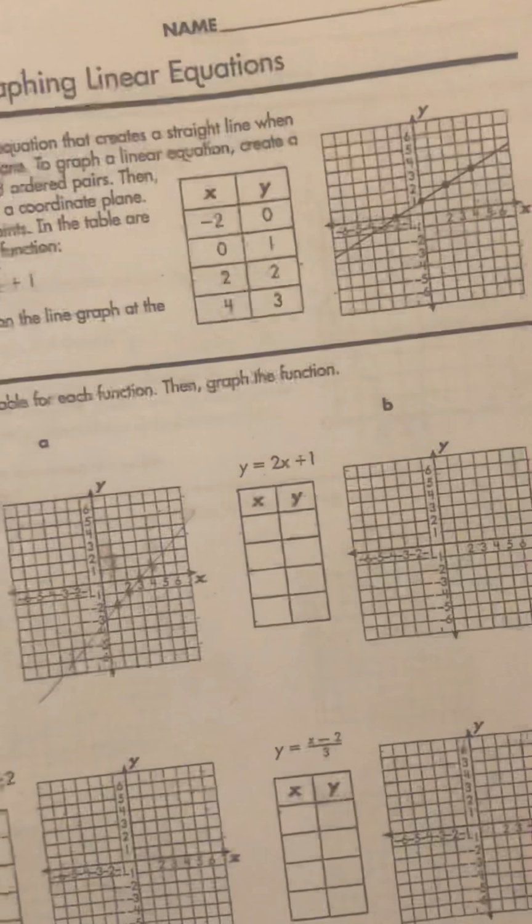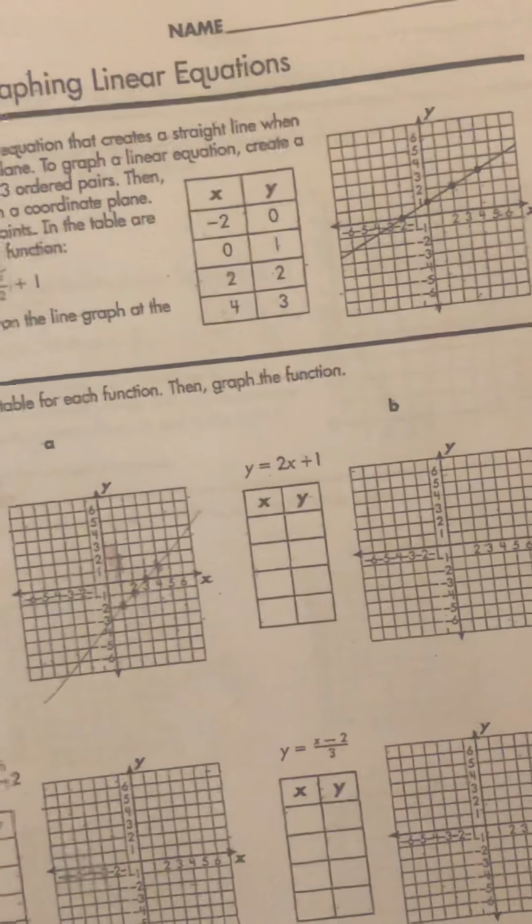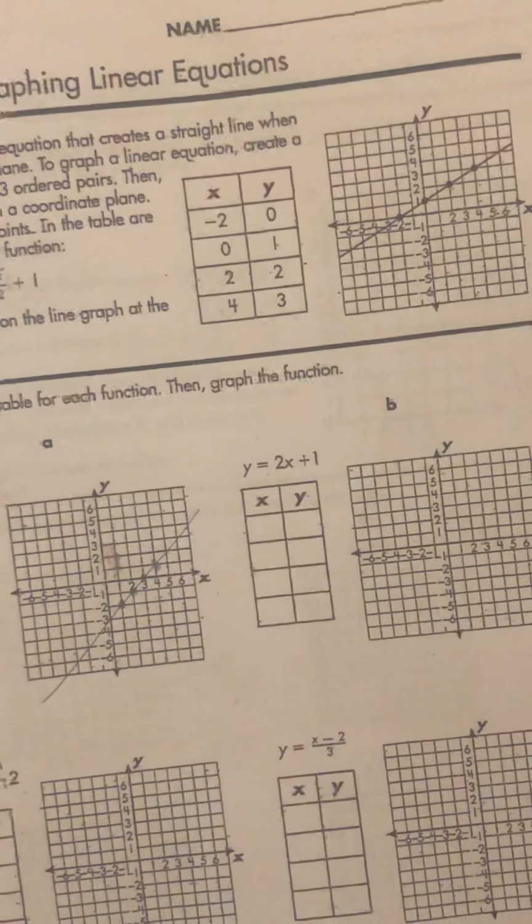All right, 4 worksheets. I did the first couple of questions. You can do the last couple of questions. Remember, this packet is due by Friday.